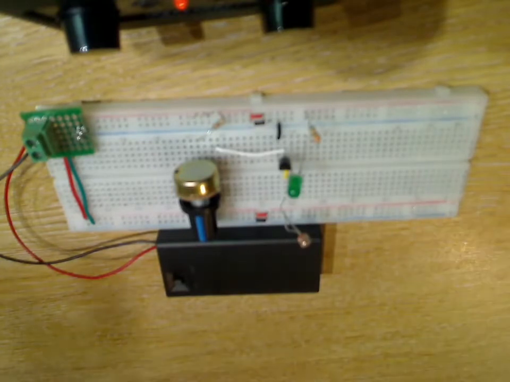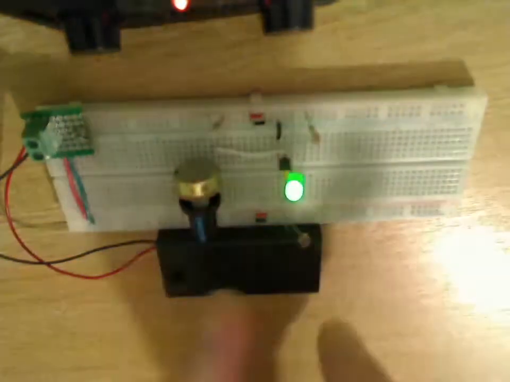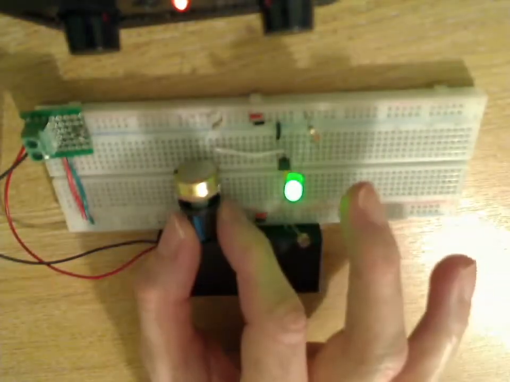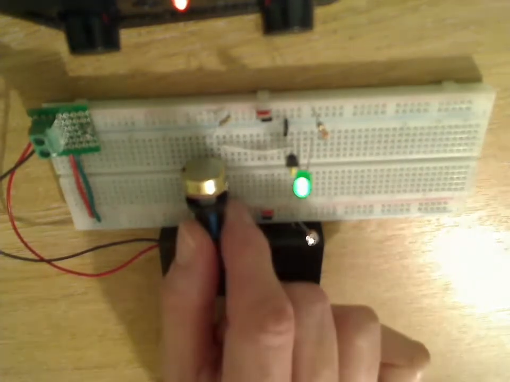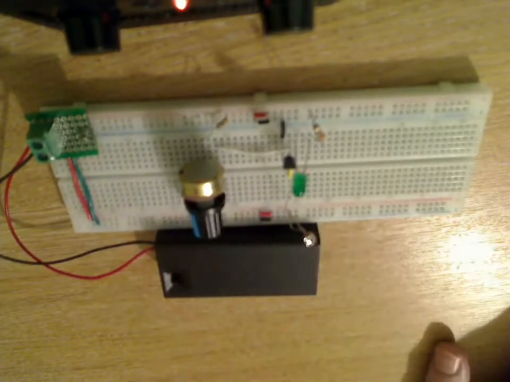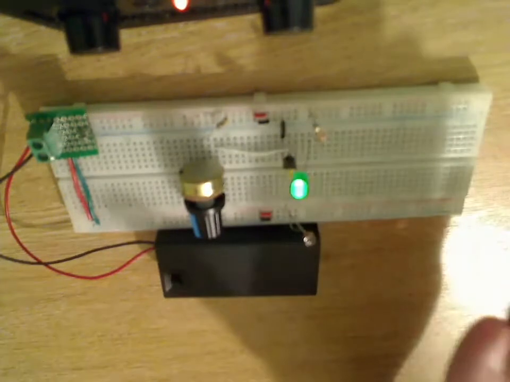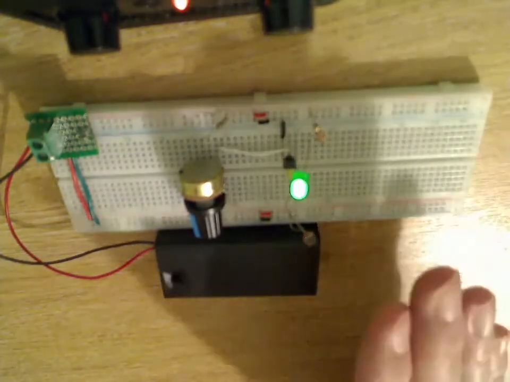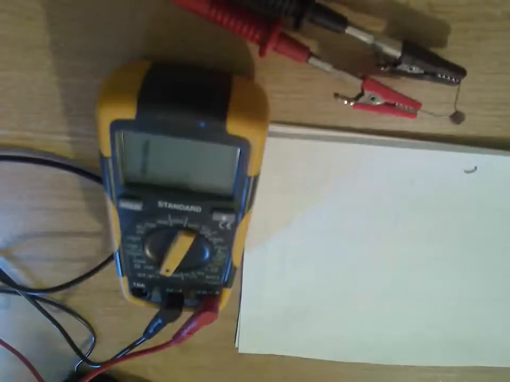Now let's do it with less bright light. So it's on. Now we adjust the potentiometer. And again, it's off now. And I can make it go on or off. So how are we going to do this?